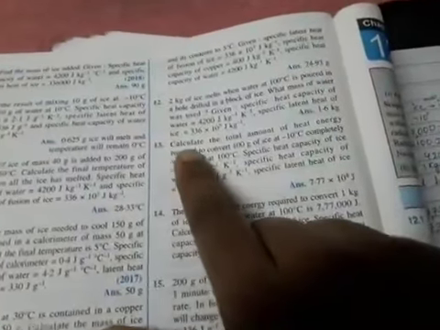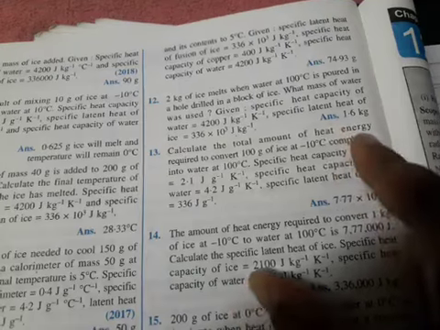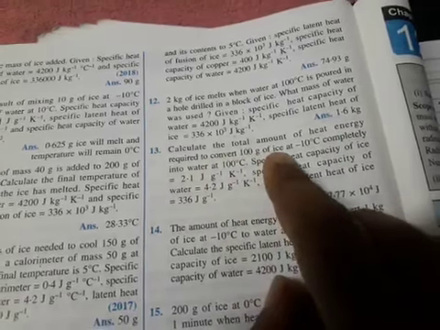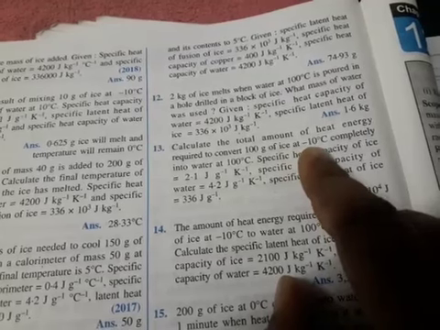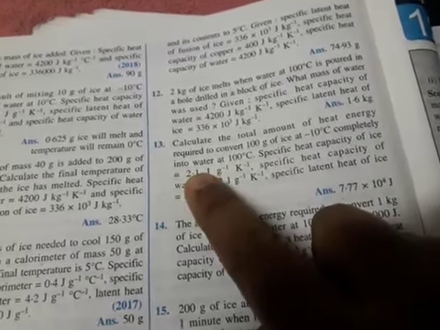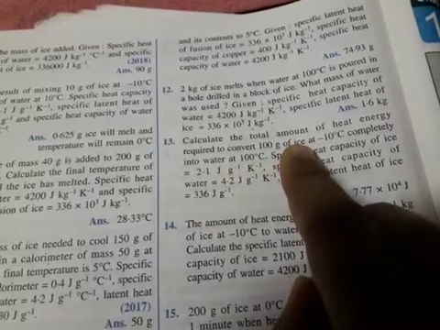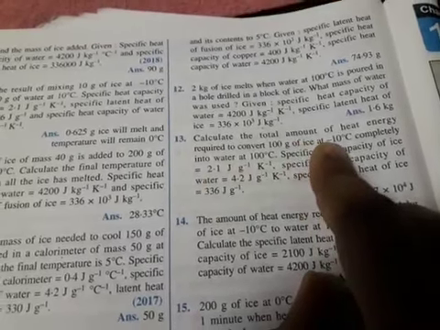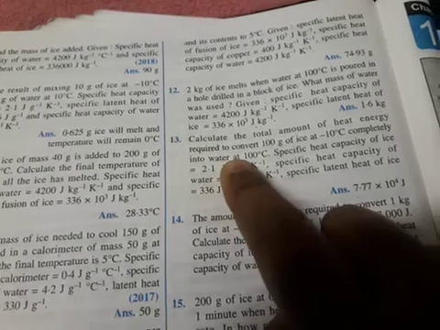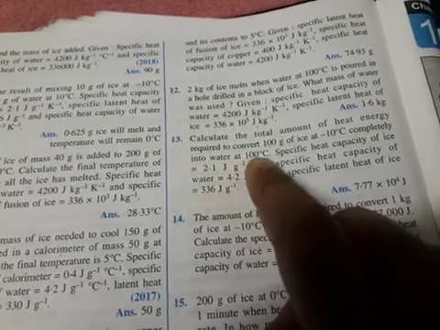Okay, next sum is sum number 13. Calculate the total amount of heat energy required to convert 100 gram of ice at minus 10 degrees Celsius completely into water. So you are not separately taking water. You're just taking 100 gram of ice, which is at minus 10 degrees Celsius, and you have to convert it completely to water at 100 degrees Celsius.